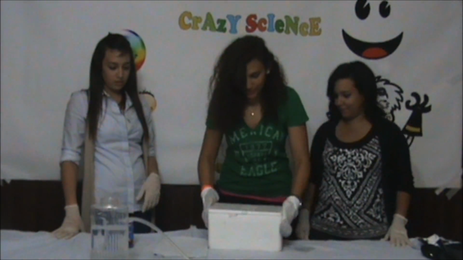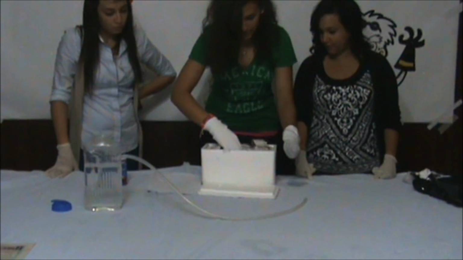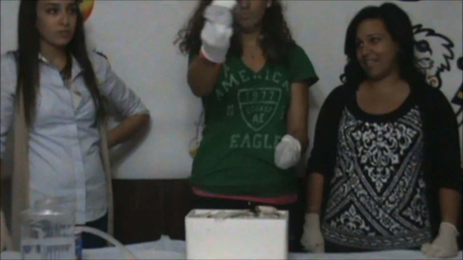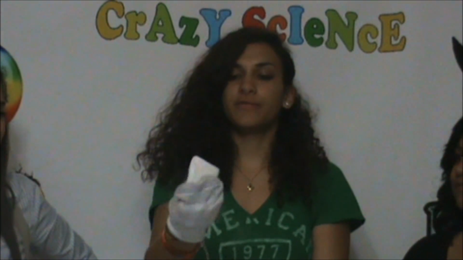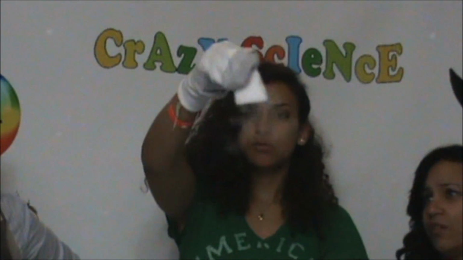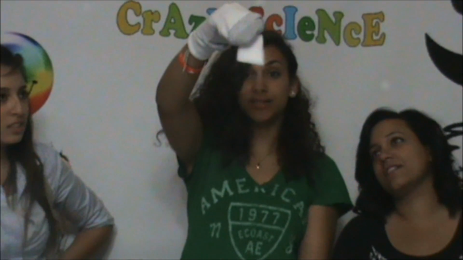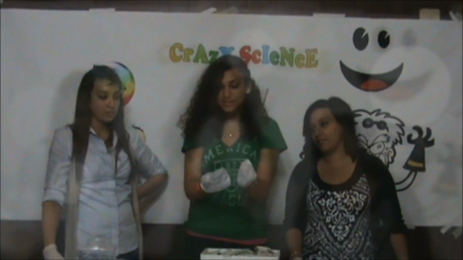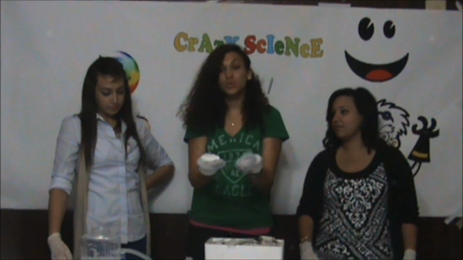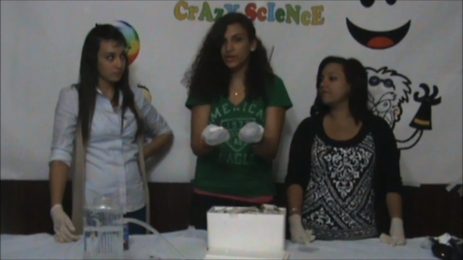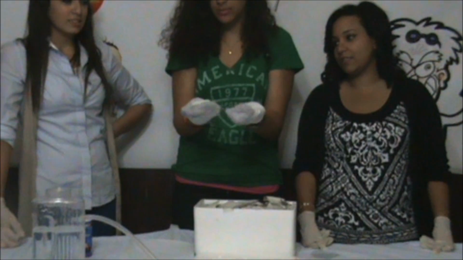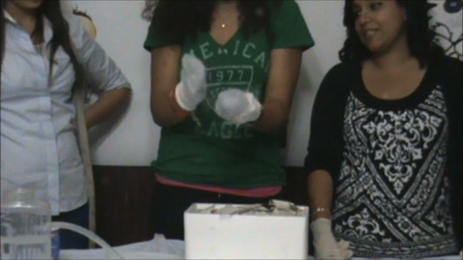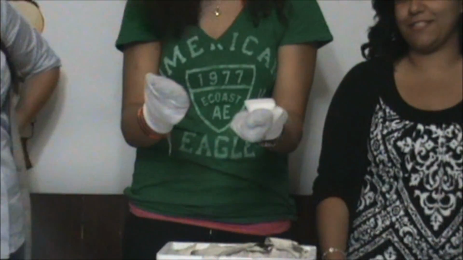Okay, here we go. What does this look like to you? Ice. Bar of soap, maybe? Okay, what is ice made out of? Frozen water, I guess. Okay, this is actually frozen carbon dioxide. The crazy thing about it is that you can't actually hold it in your hands because your hands will freeze. Does anybody know the temperature? Negative 110 degrees Celsius. Oh my goodness.